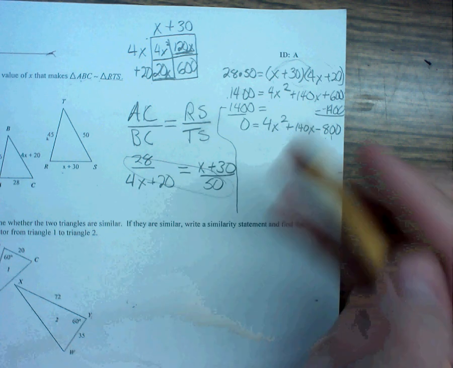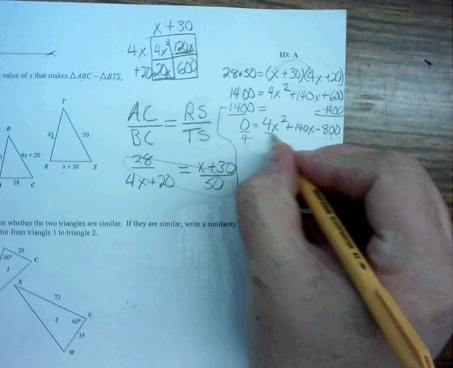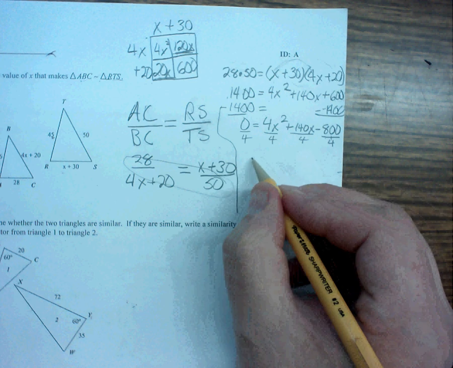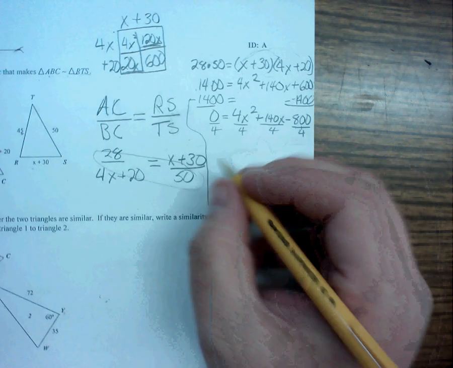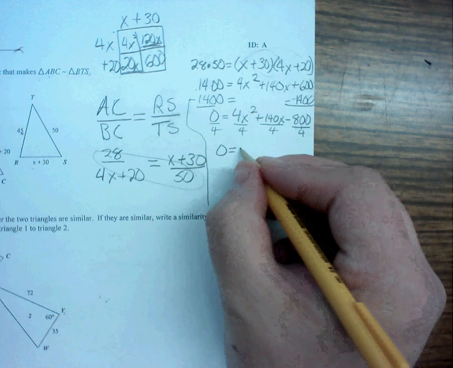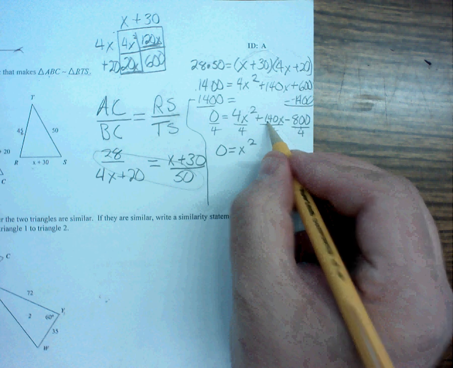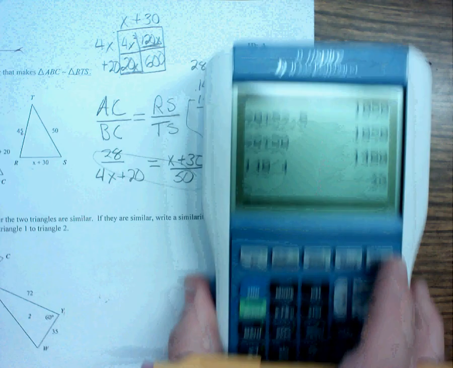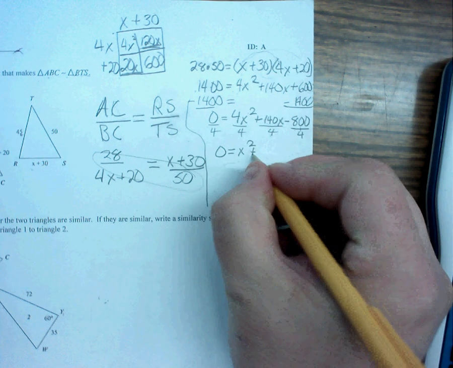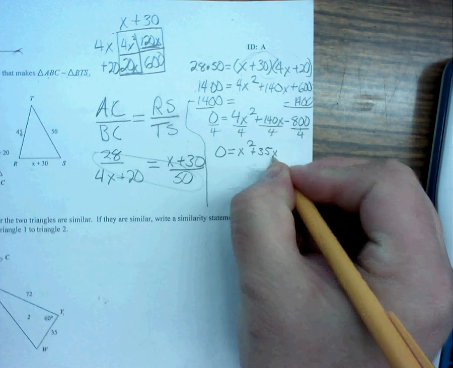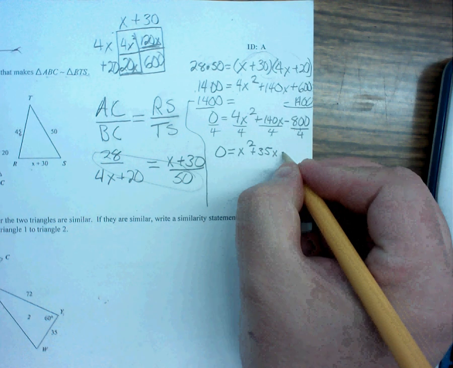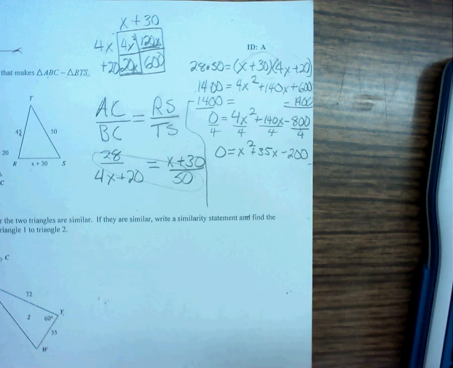So, to reduce this, I'm going to divide this by 4, this by 4, this by 4, and this by 4. What's 0 divided by 4? 0. What's 4x squared divided by 4? Just x squared. What's 140 divided by 4? Well, I did the math already. 140 divided by 4 is 35, so that's going to be a positive 35x. And then what's negative 800 divided by 4? Negative 200.